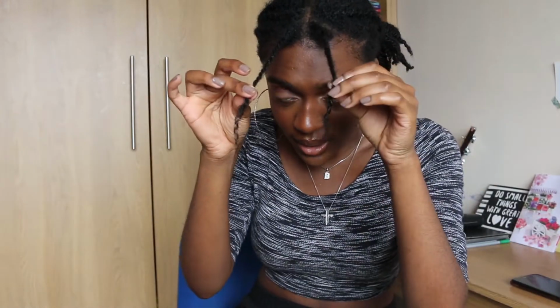You might not be able to tell, but these two little twists I have in the front, this one is longer than this one. Not because they're different lengths. It's because when I tied my hair back yesterday, this one got more stretched than this one. They're the same length, but this one looks a lot longer. I'm not sure if you can see that.